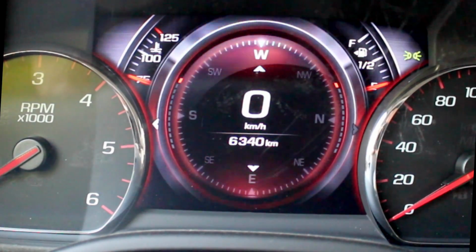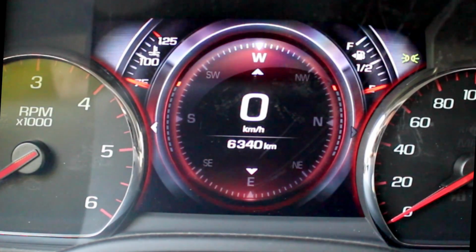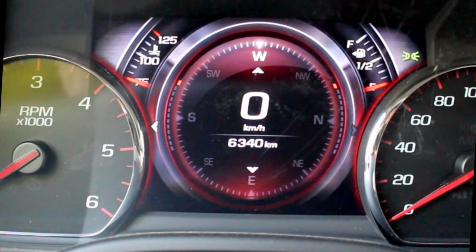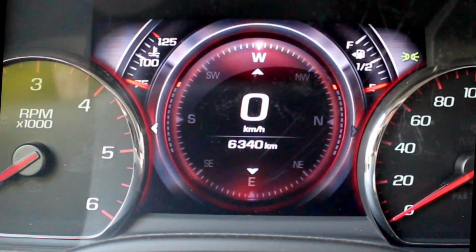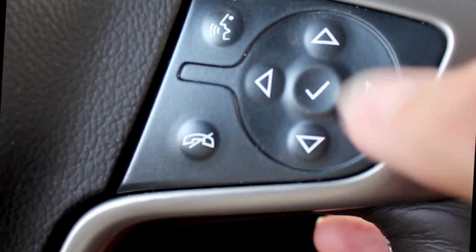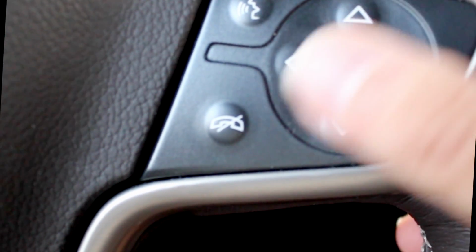Hi, this is a run-through of the dashboard in the 2015 GMC Yukon Denali. So let's go. Well, first let me show you what I'm using. There's this button here for the arrows up and down and selection, and basically I'm using all of that to control the dashboard.